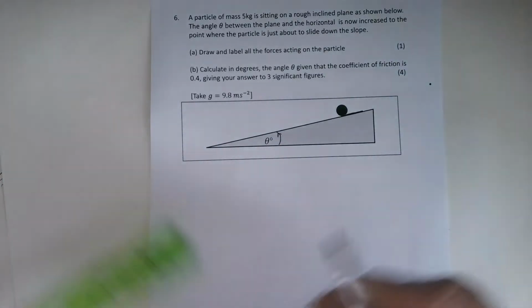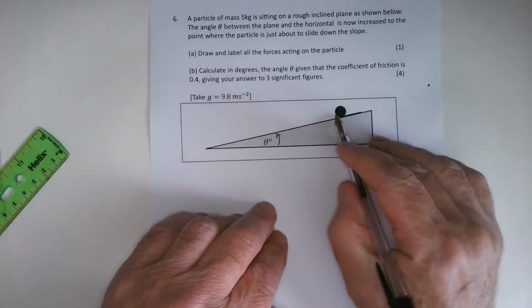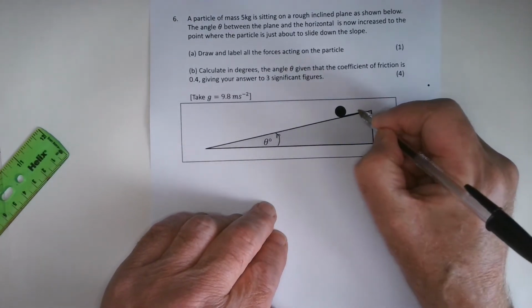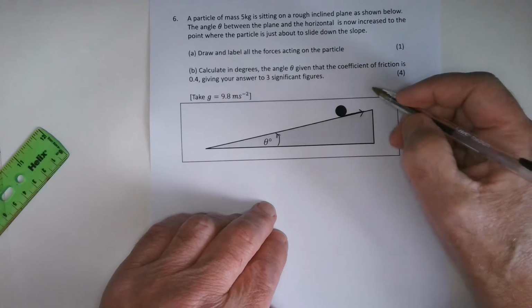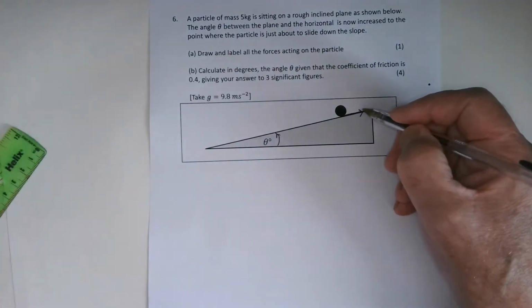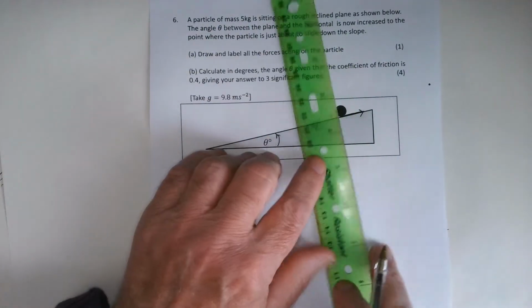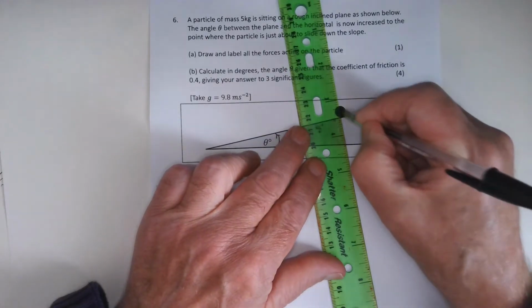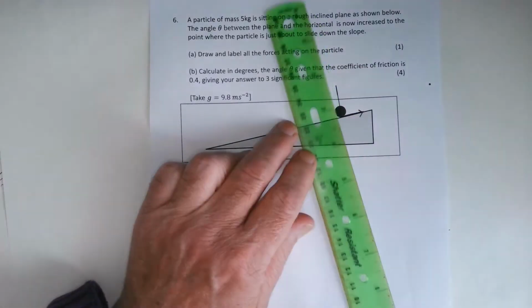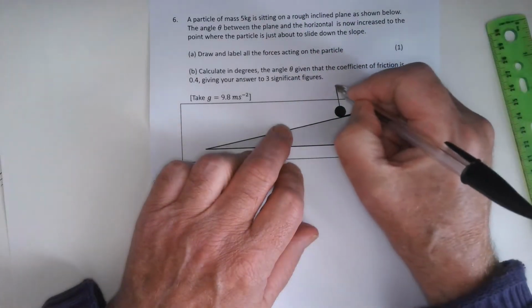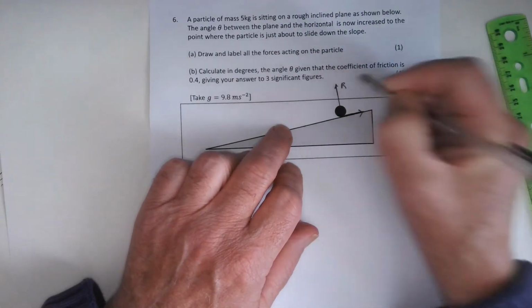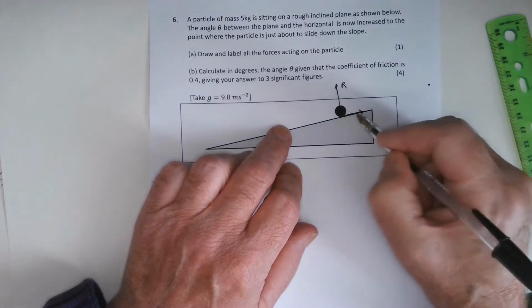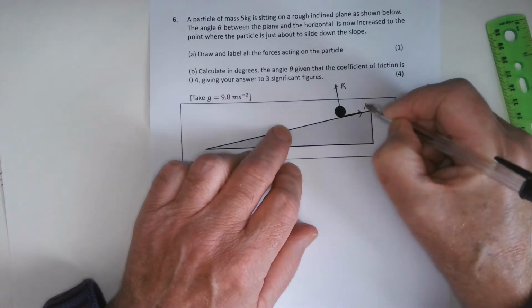Now, as I've said several times now, if it's trying to move down the slope, the frictional force will be opposing it and it will be up the slope. And the size of the frictional force will be mu times the normal reaction force with the plane. So we have to put the normal reaction force in first, R, and then we know that this force will be mu R.